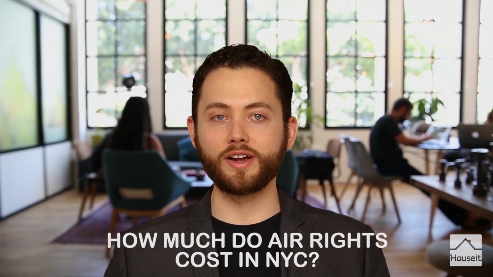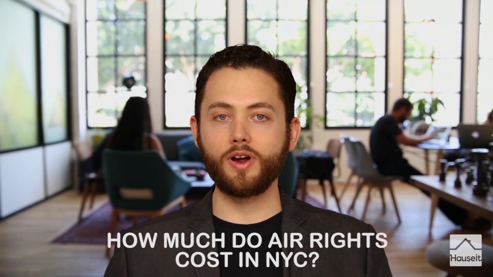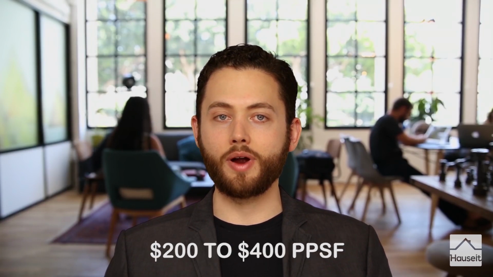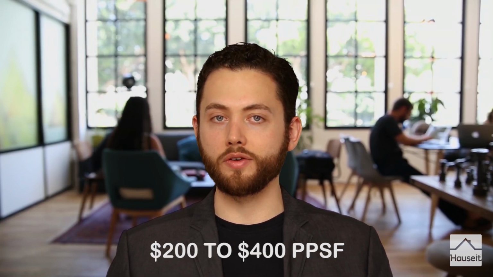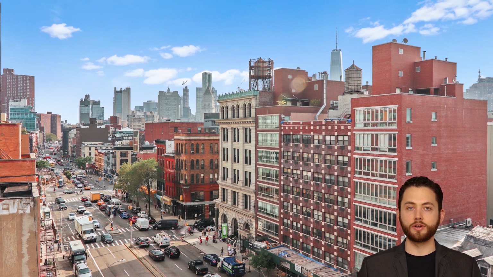So, how much do air rights cost in New York City? Well, air rights in New York City range from around $200 to $400 a square foot, but this is negotiable and pricing varies by location and project. Air rights in prime Manhattan neighborhoods with a scarcity of unused development rights can be $400 per square foot or more.